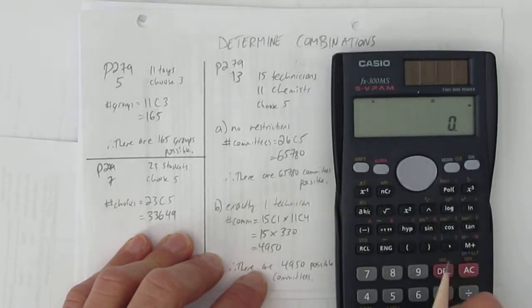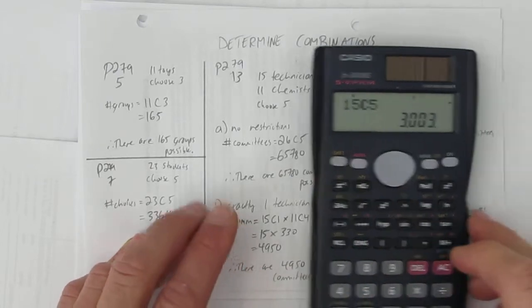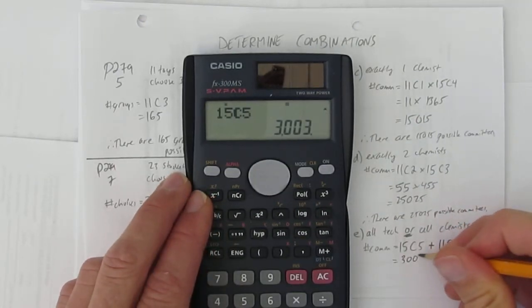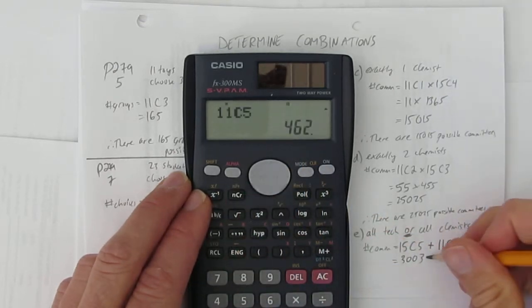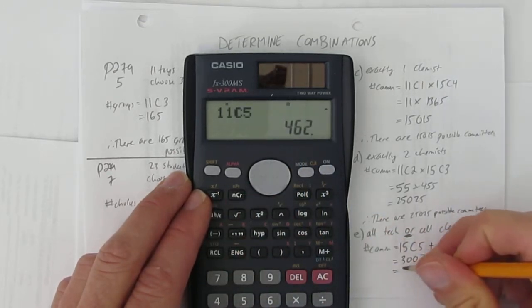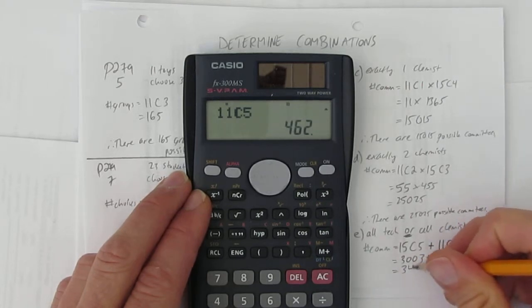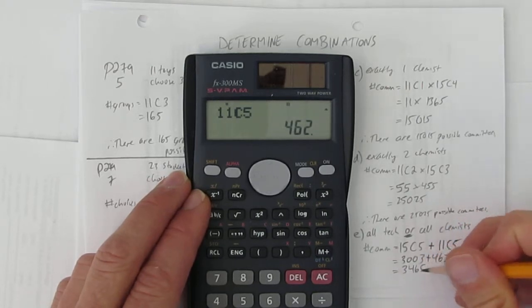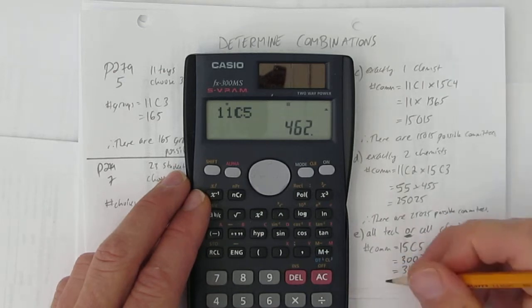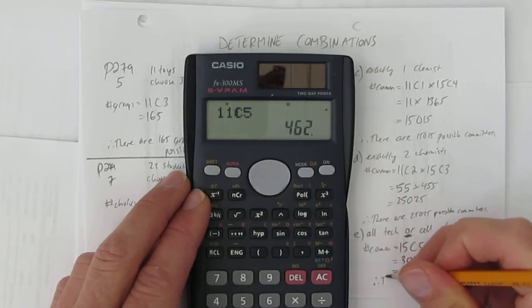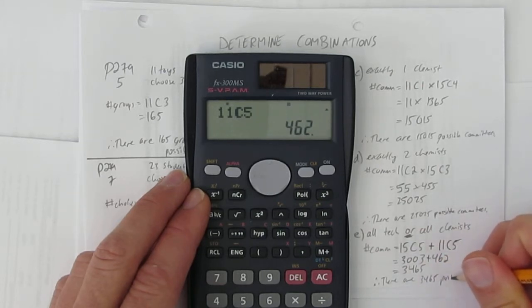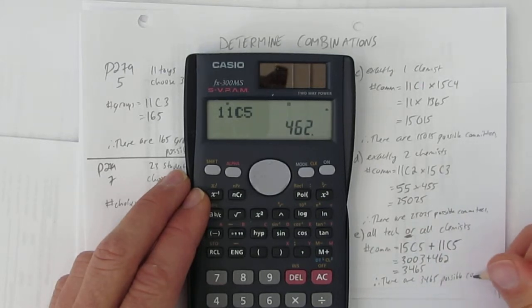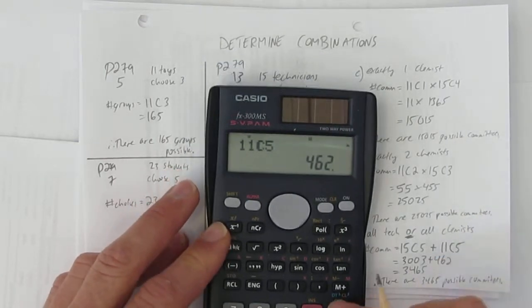What's 15, choose 5? 3,003. What's 11, choose 5? 462. And so our total number here, you can add that in your head or on your calculator. There are 3,465 possible committees in this case. And those are some different examples of using combinations.